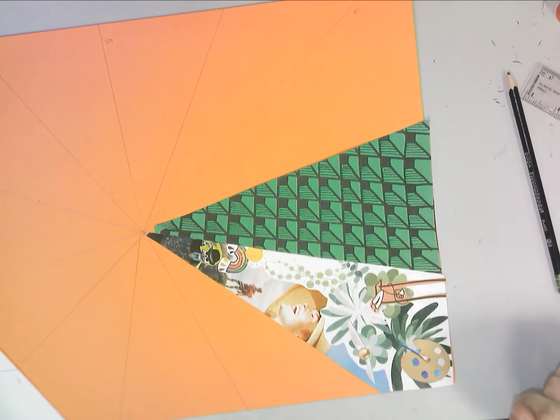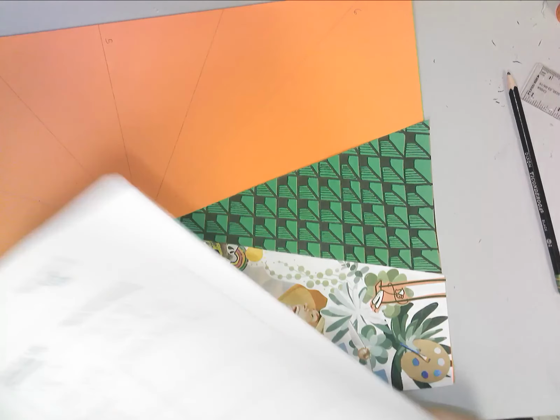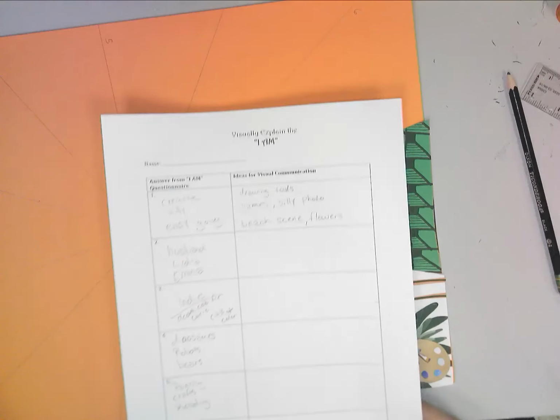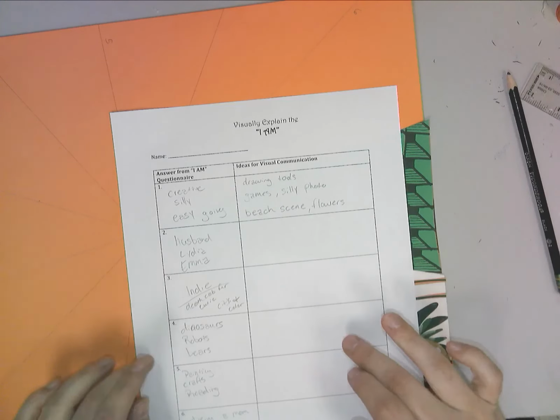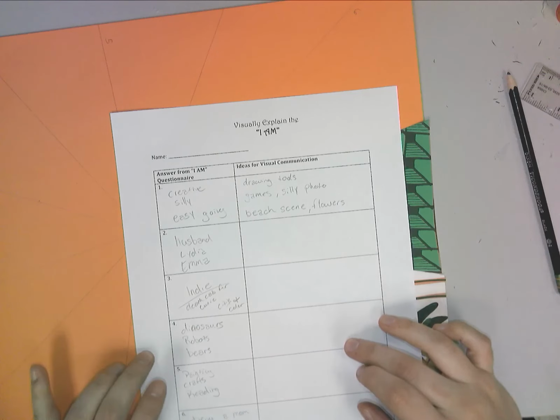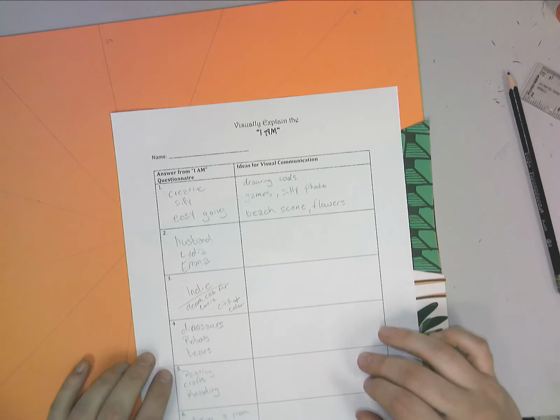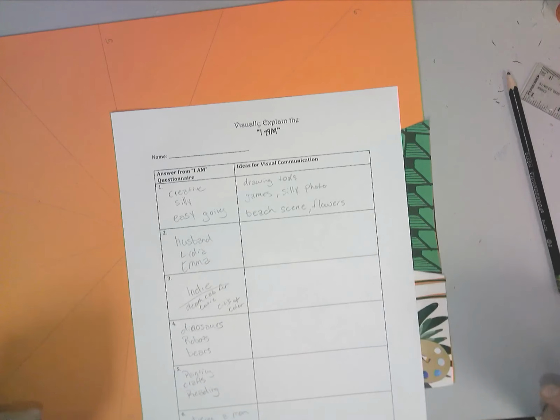Now, when you're done with that, you will take a good quality photo of your artwork and of your explanation of your answers, okay? You need to be able to take a photo of this so that I can read it. If you can't read it or you have really bad handwriting, you can type it for me, okay?